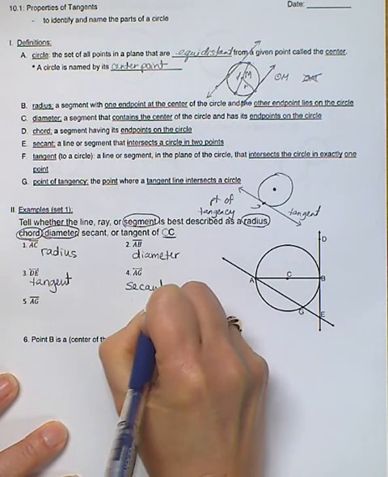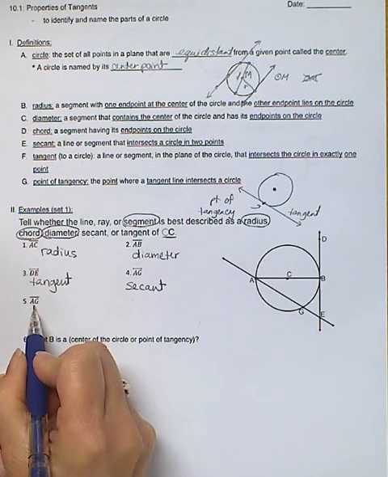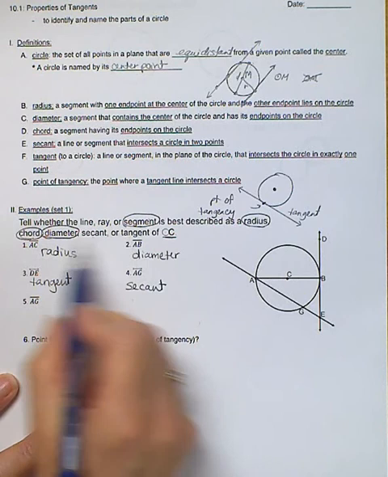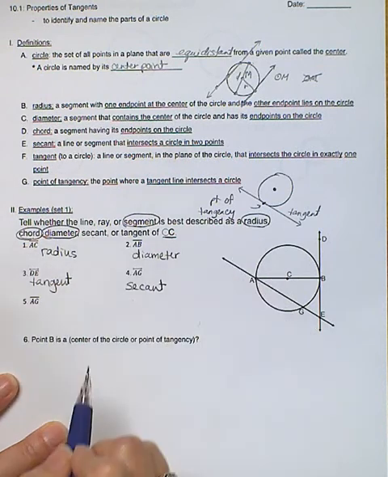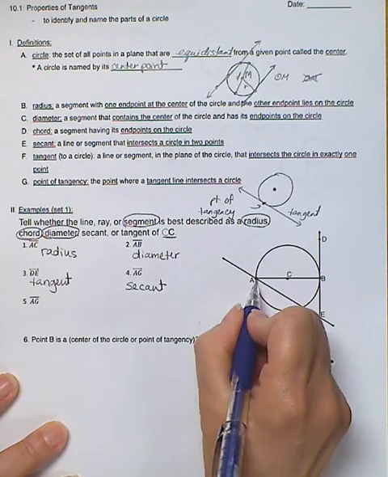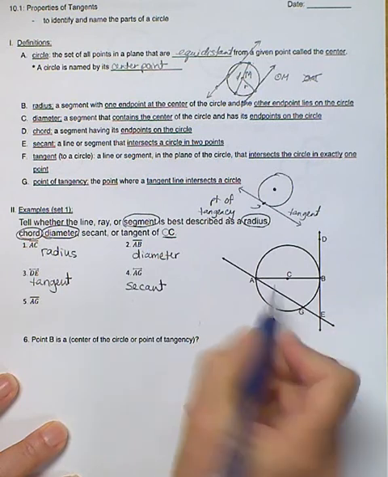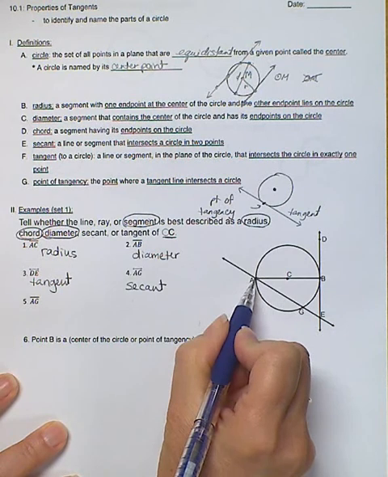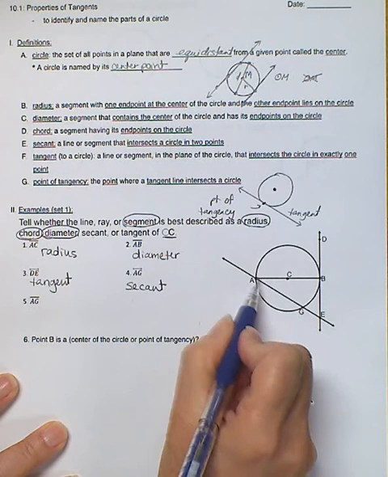Segment AG. So as soon as it's a segment, we're back to possibly being all five. So here is point A, here's point G. It's a segment whose endpoints are on the circle, not through the center, so this is a chord.